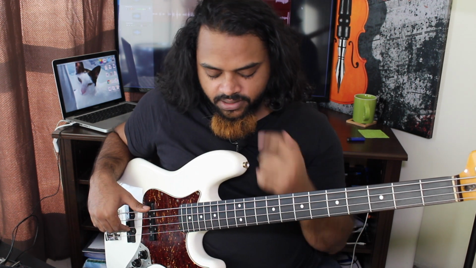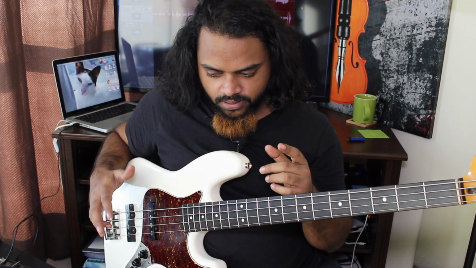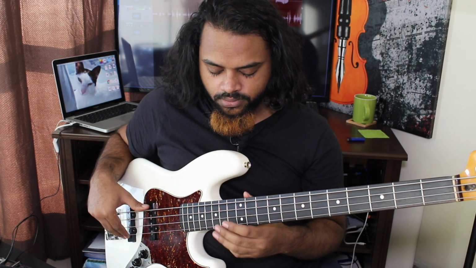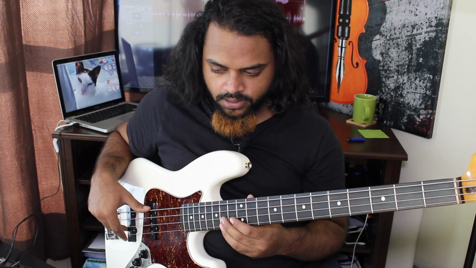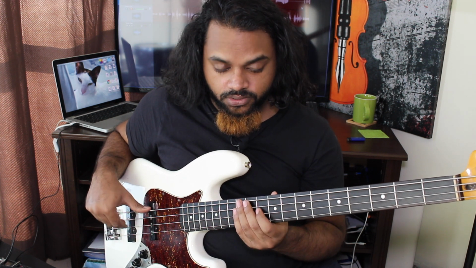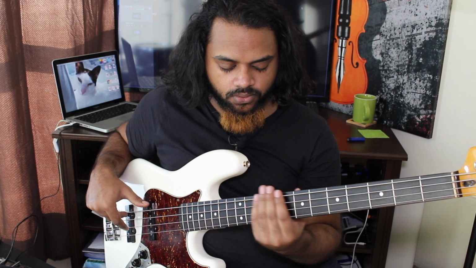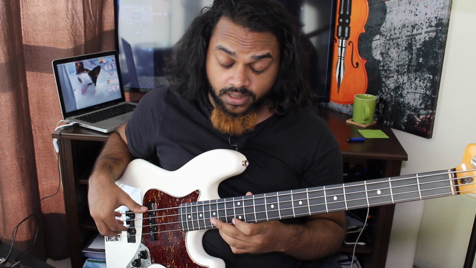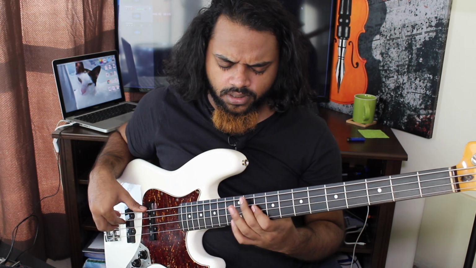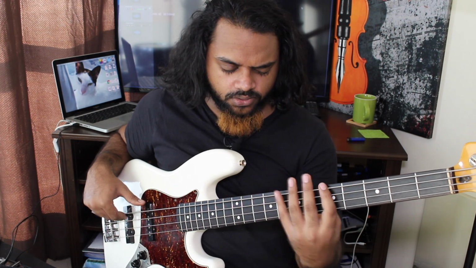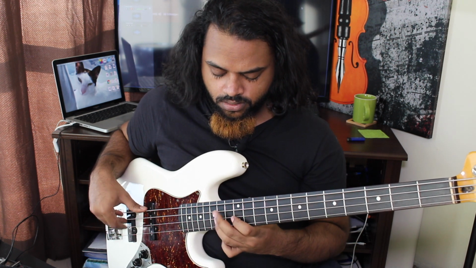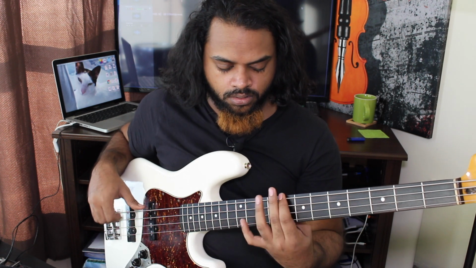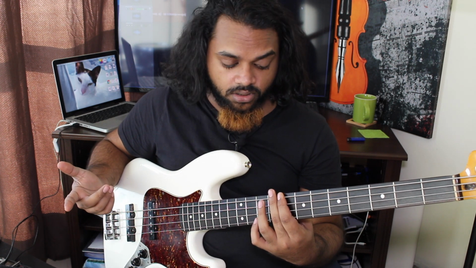So, look at it this way. If you're looking at it as 8th notes, the second 8th note is the intended target tone. 1 and 2, 1 and 2 and 3 and 4 and 1 and 2 and 3 and 4, and then you just add the pentatonic note below it. And that's something he uses a lot.